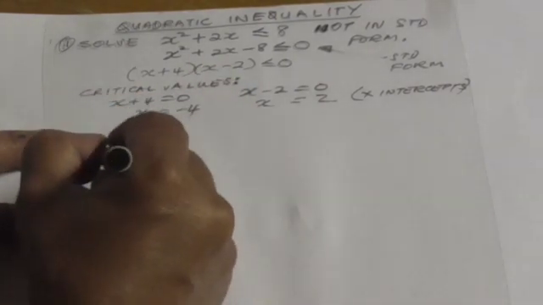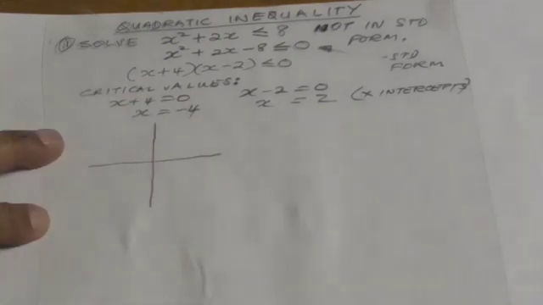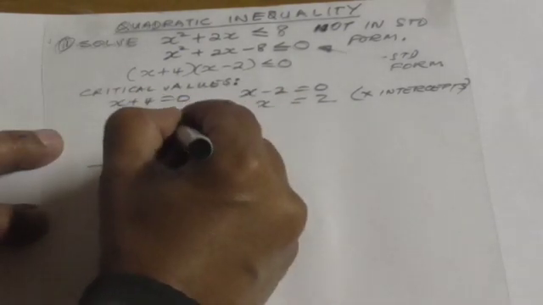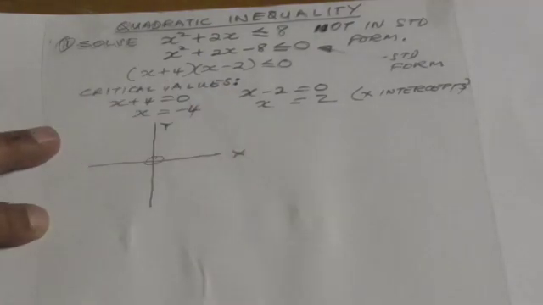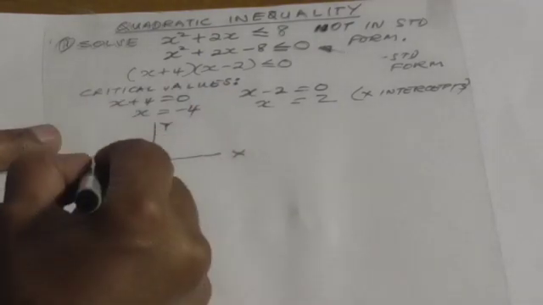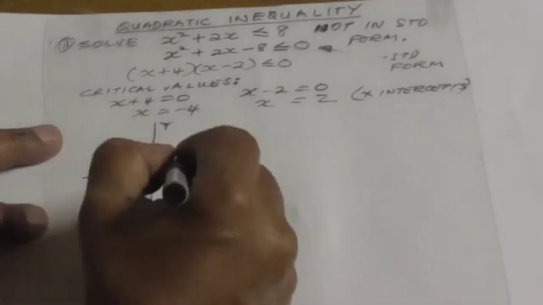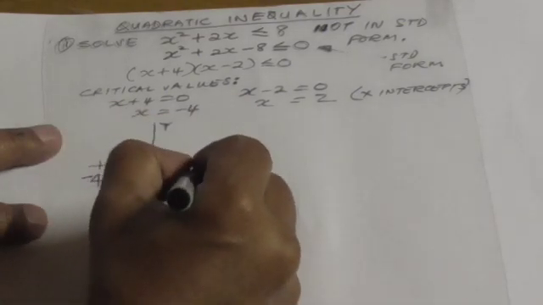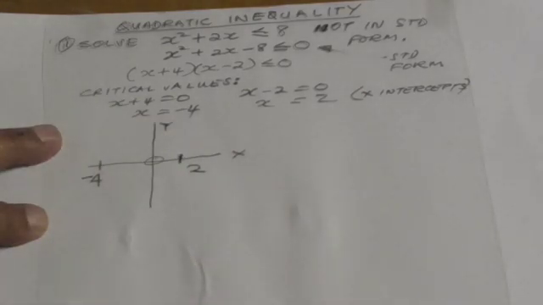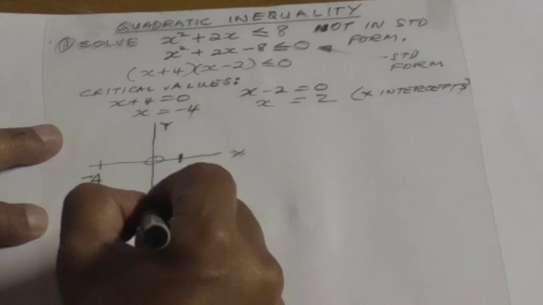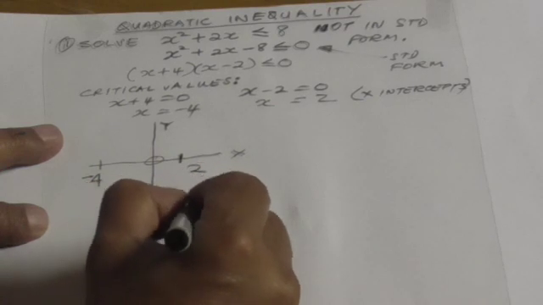Now if we have to do this the parabola way, we are going to draw the parabola. So here is a parabola. Again, it is a rough sketch. There's your x, there's your y. You're going to plot negative 4. So negative 4 is going to be somewhere here. Positive 2 is going to be somewhere there. And negative 8 is going to be somewhere here.